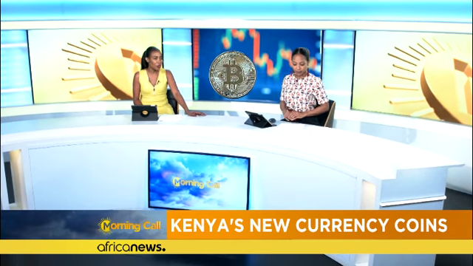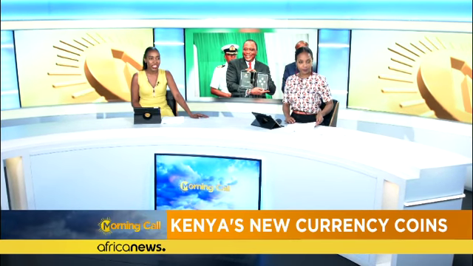Out with the old, in with the new. Kenya has dropped the images of presidents from newly minted cash coins. This is in line with the country's 2010 constitutional requirements that ban the use of presidential portraits on Kenyan currency.